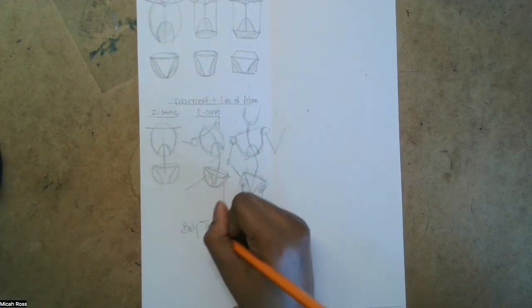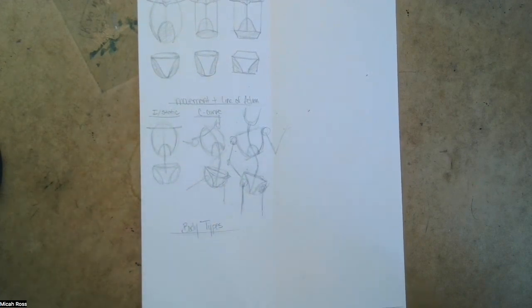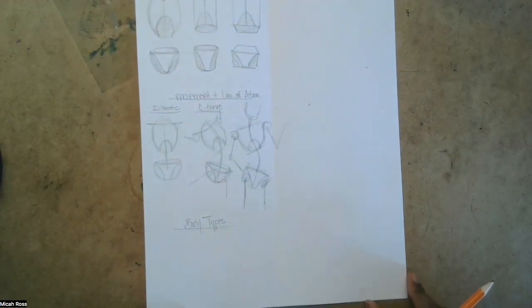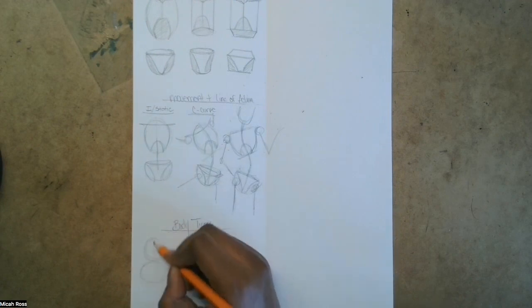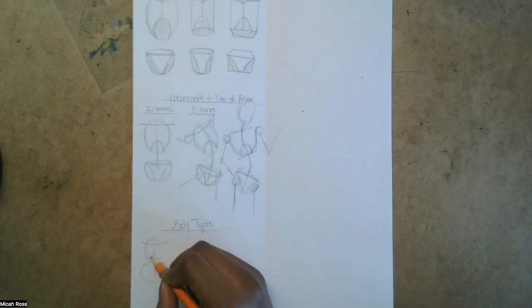Now I'm going to move on to showing you how to draw different body types. I'm going to start with 5 basic types. The first one I'm going to draw is a pear shape. I'm drawing the rib cage smaller, and then I'll draw the pelvis a little wider just to help me capture that pear shape.